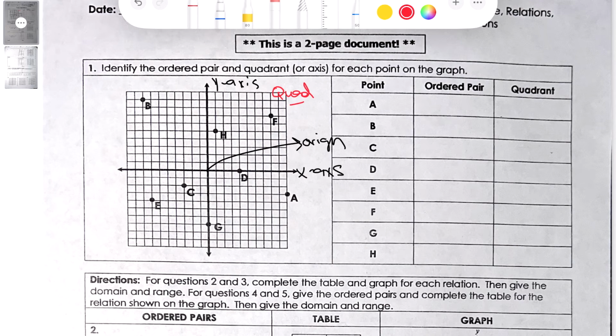So we have quadrant, and I'm just going to write quad 1, so that starts in the top right corner. And then we actually kind of go counterclockwise. So quad number 2 is actually to the left, and then we go down here for quad number 3, and then quad number 4. And we usually do these in Roman numerals for whatever reason. But if you write the numbers 1, 2, 3, and 4, that's also perfectly fine.